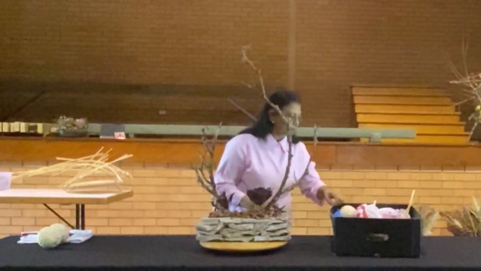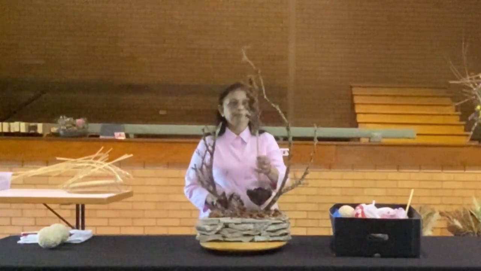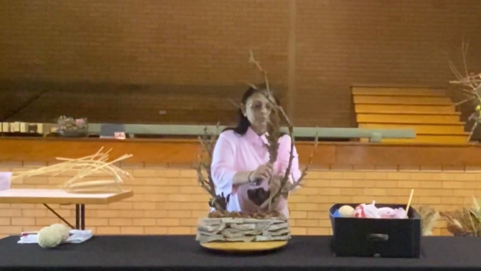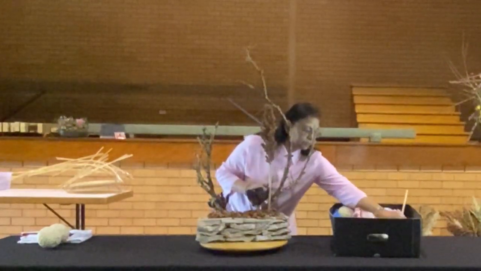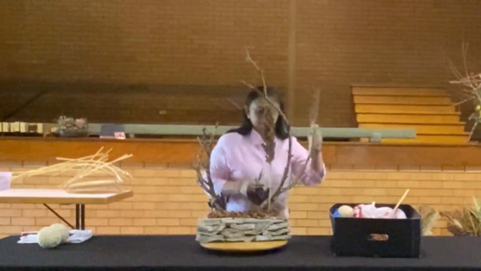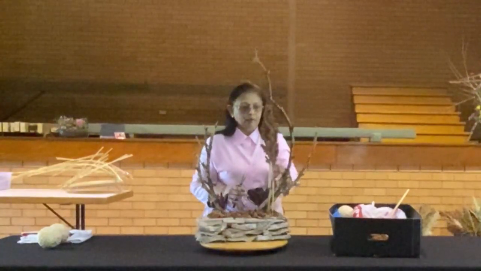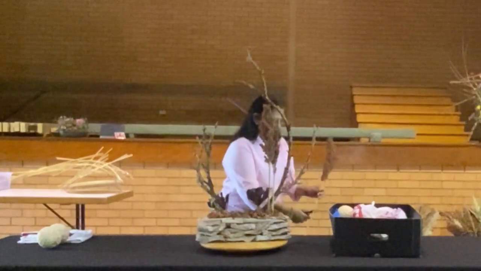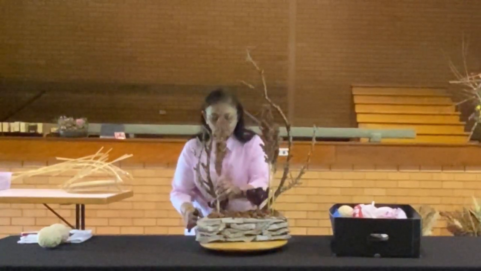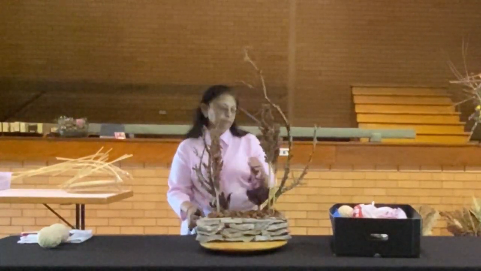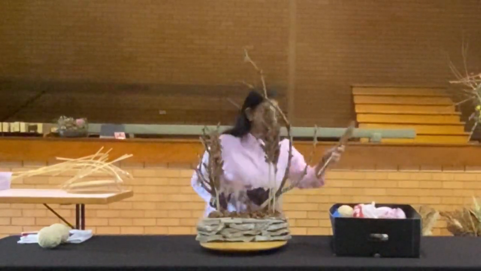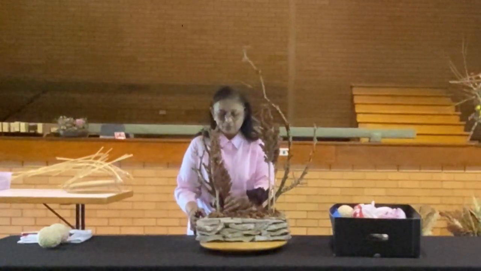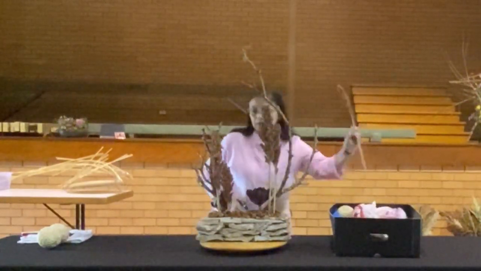So I'm going to use some of the sorghum for the height. I'm just grouping materials as in a modern design, and to carry the eye through, I want to create some depth to the design. And different textures. Textures matter a lot as well in your design.